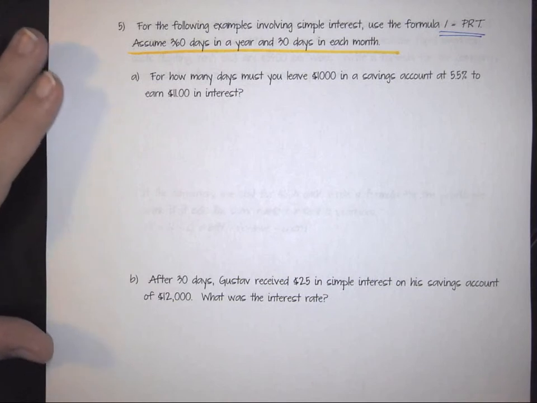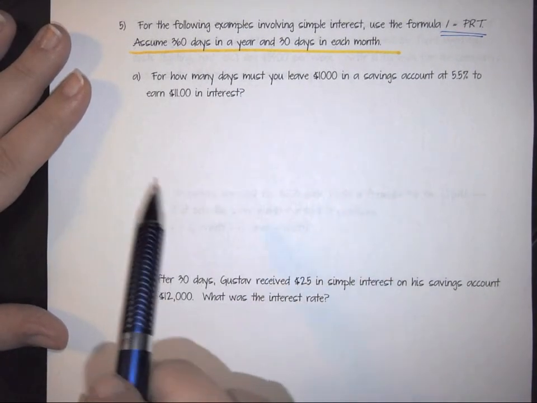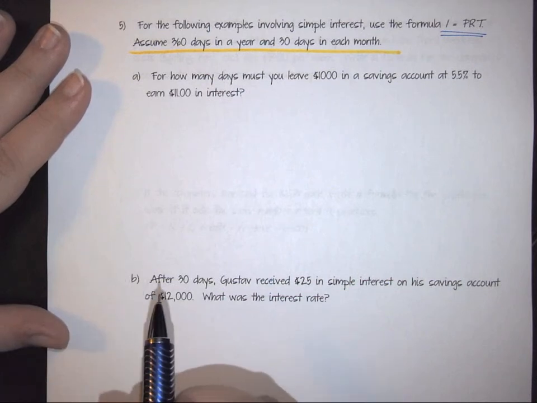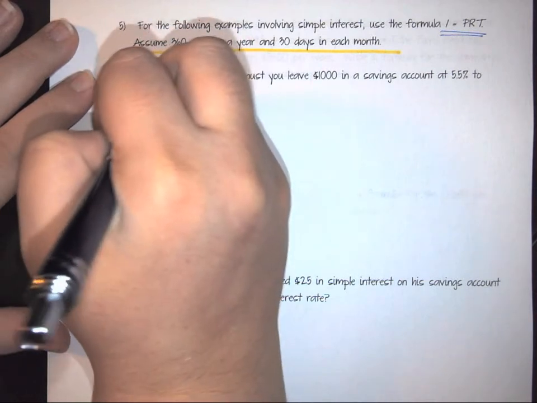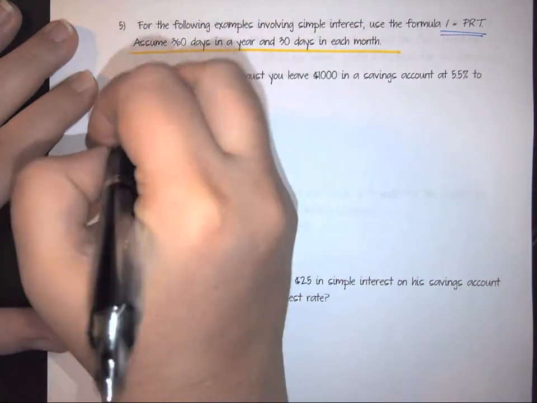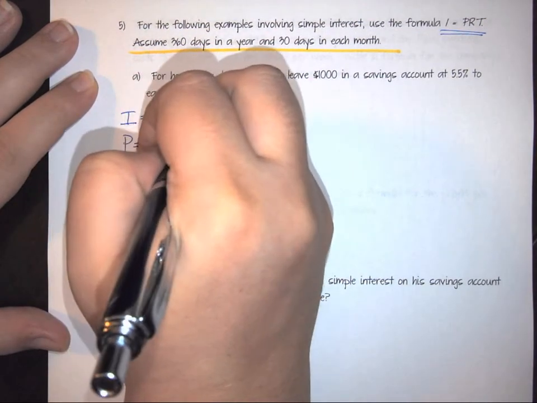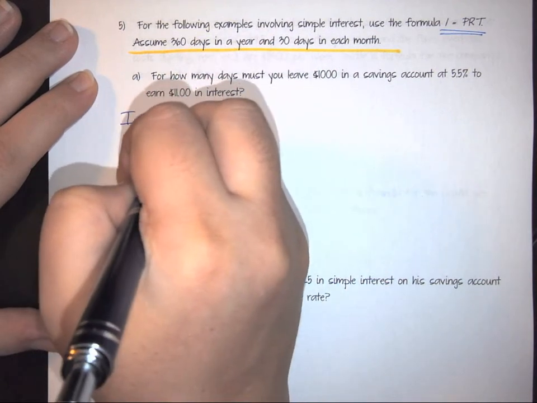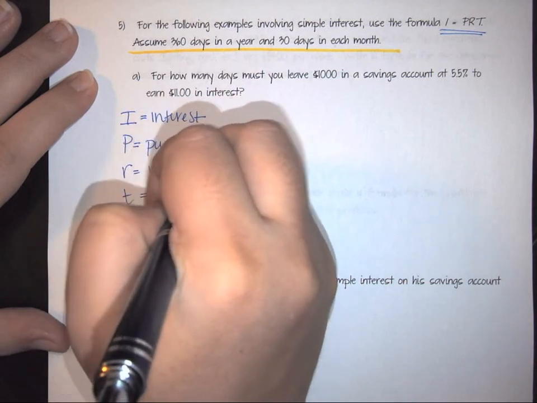Okay? So in this case, it says, for how many days must you leave $1,000 in a savings account at 5.5% to earn $11 in interest? So we know I stands for interest. P is again going to stand for what you put in. R is going to stand for rate. And T is going to be time.